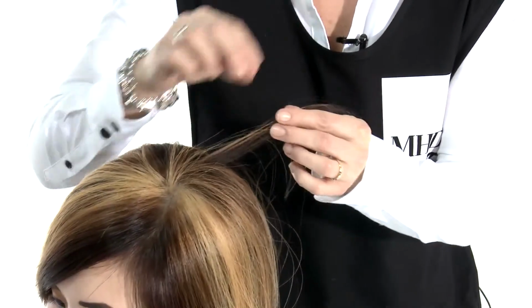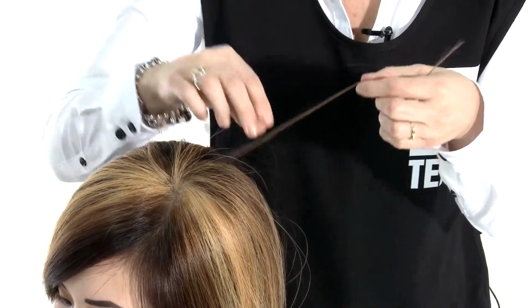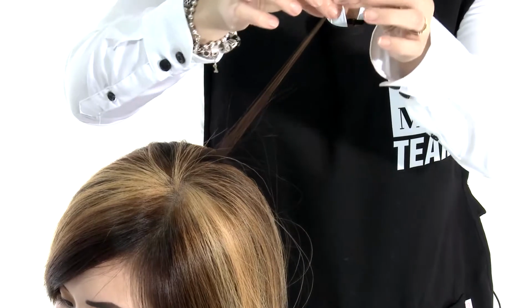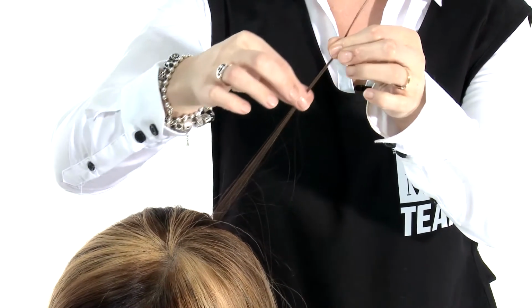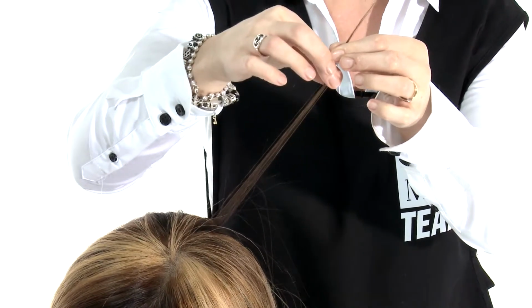So now to porosity and elasticity. The porosity test is to determine the condition of the cuticle. In order to do this, you need to take a few strands of hair, and ideally what you're feeling for is you're going against the direction of the hair, and what you're actually feeling for is whether the hair feels rough or whether it feels smooth.